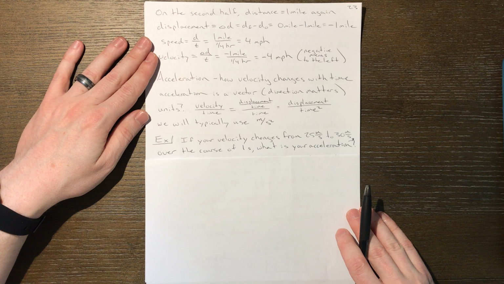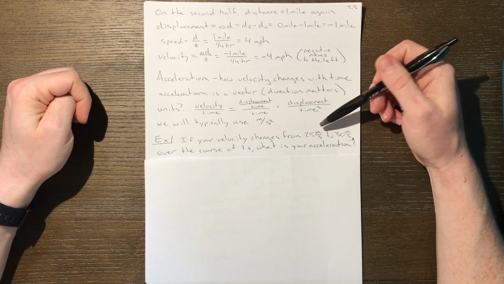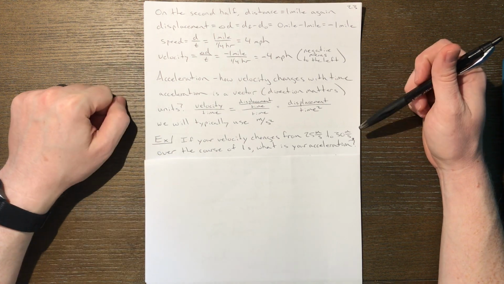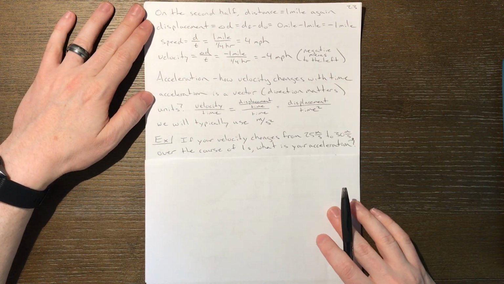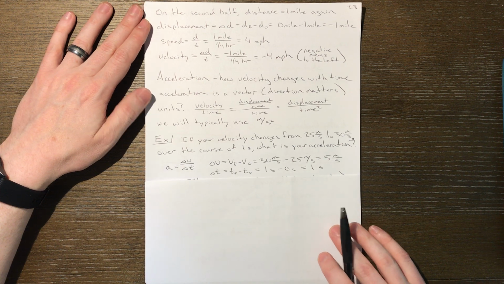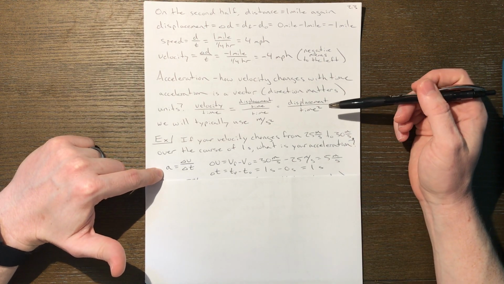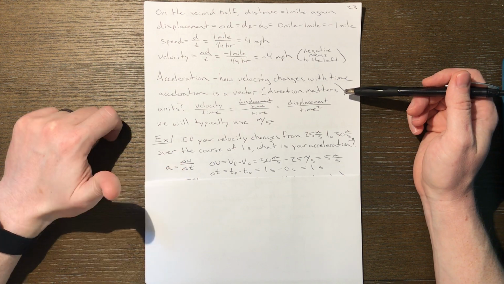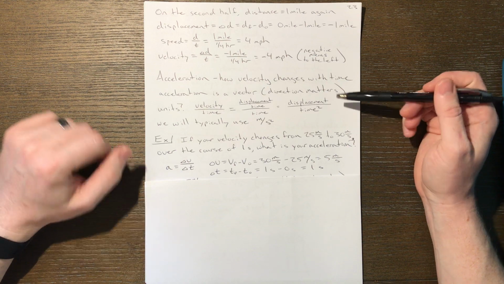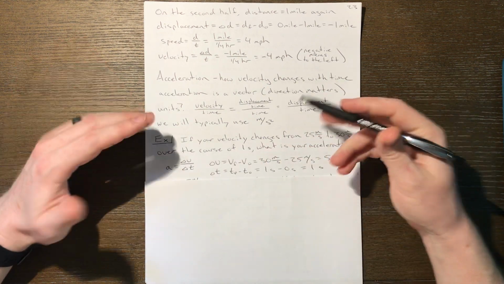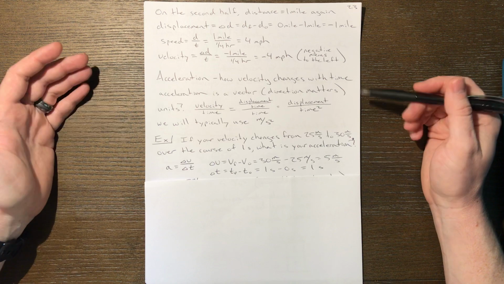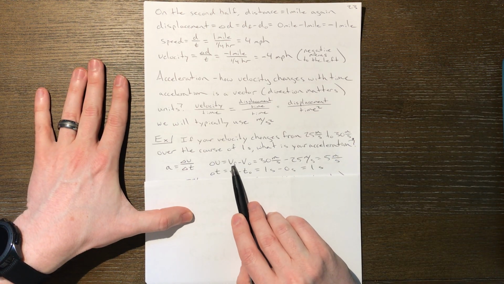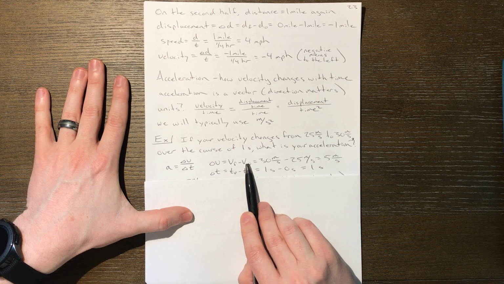So if your velocity changes from 25 meters per second to 30 meters per second over the course of 1 second, what is your acceleration? Well, acceleration, which is given by the letter a, is defined as the change in velocity over time. The same delta we've seen before means change, and it means final minus initial, no matter what quantity you're talking about. So change in velocity is final velocity minus initial velocity.